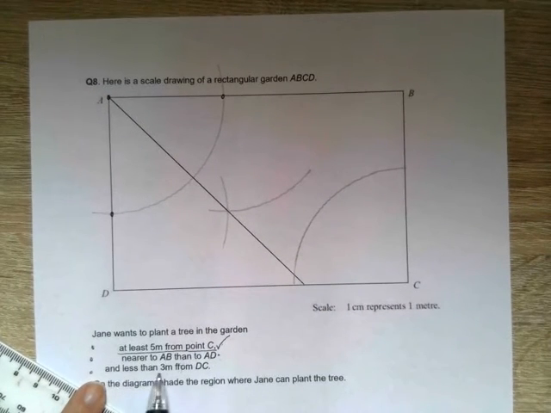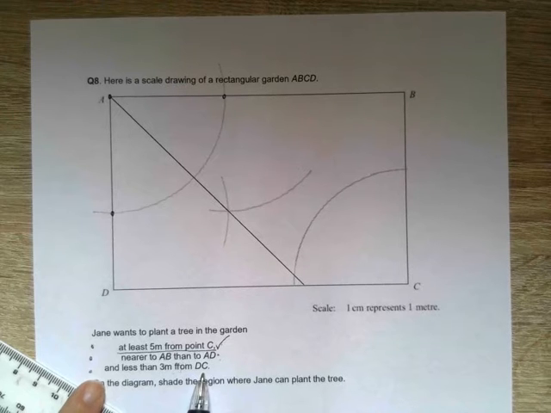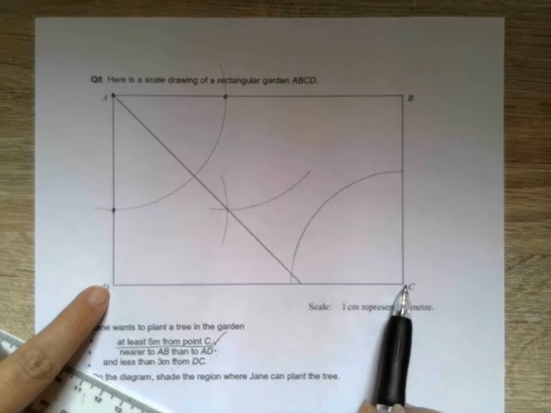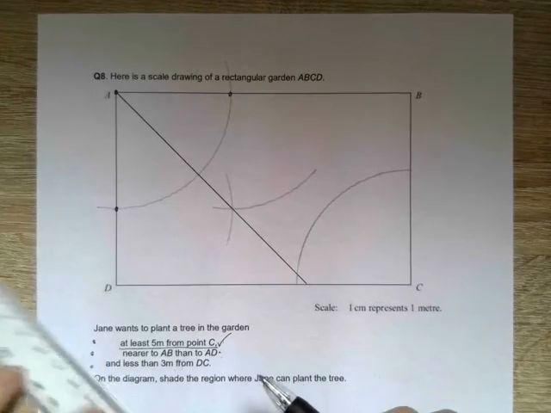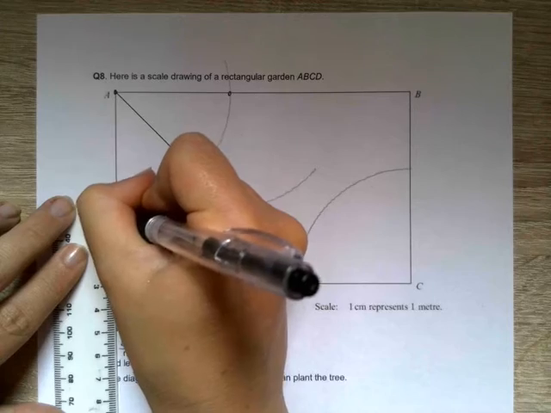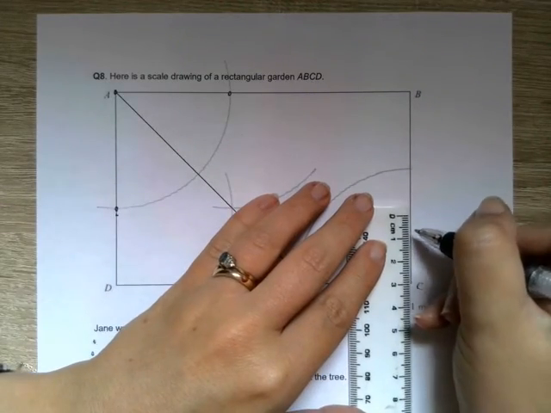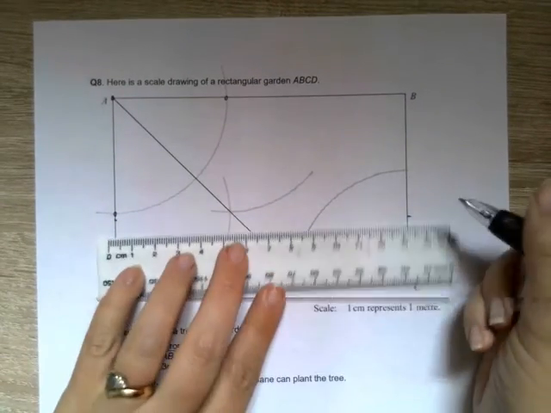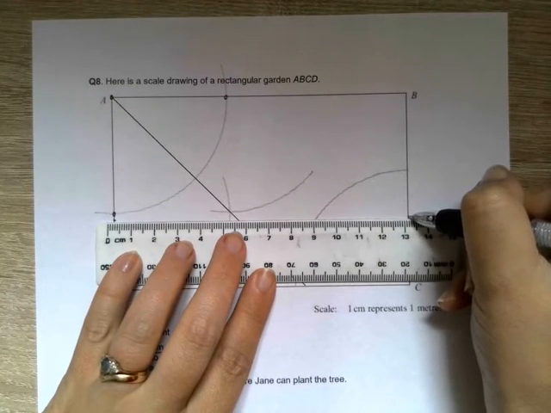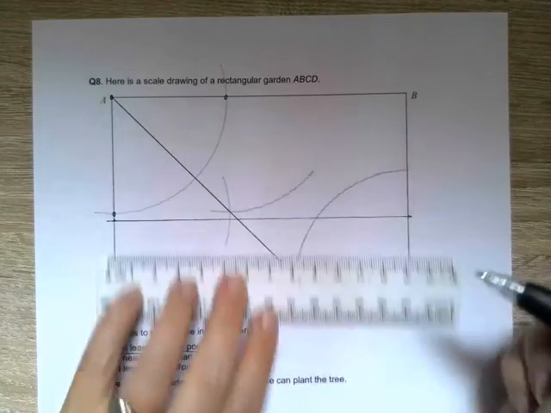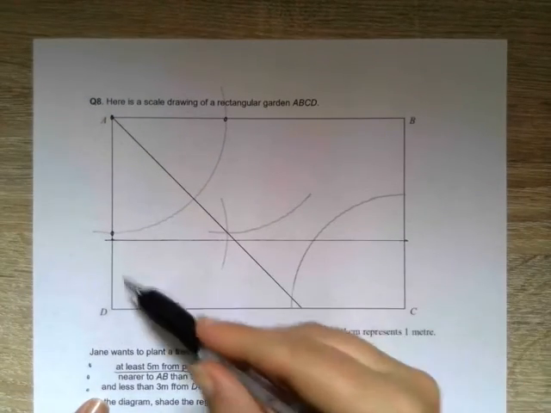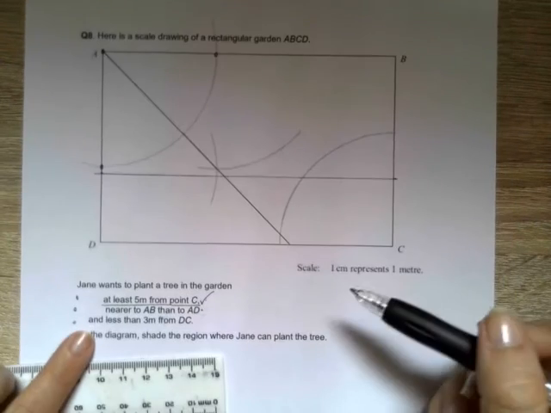So less than 3 meters from DC. So DC is this line here. So I want it to be within 3 meters of this line. So I'm just going to measure 3 centimeters here, measure 3 centimeters here, and join them up. So I know anywhere here is still less than 3, isn't it? So it's going to be inside of this section as well.